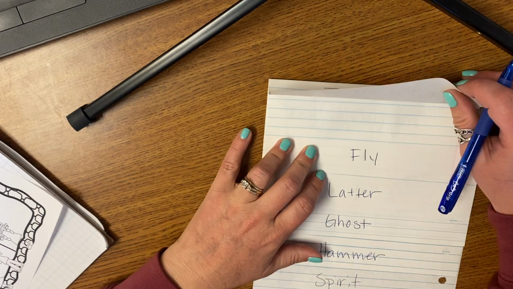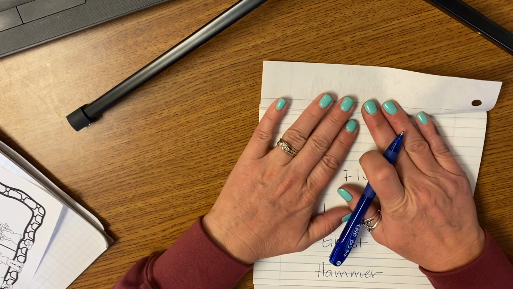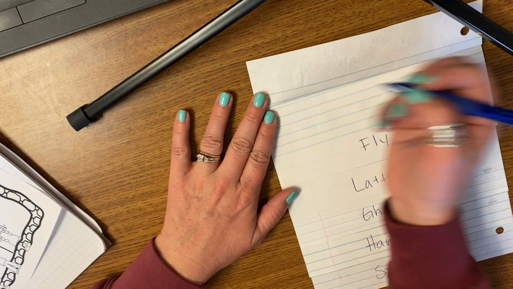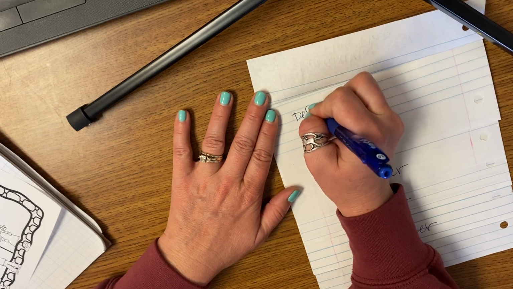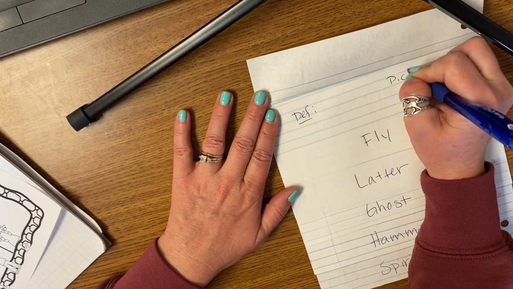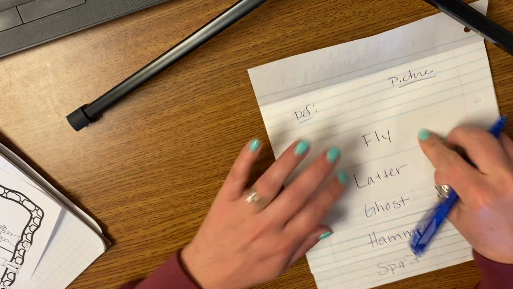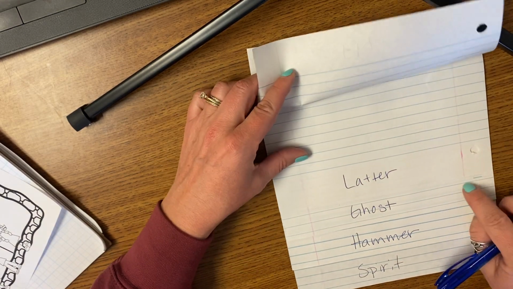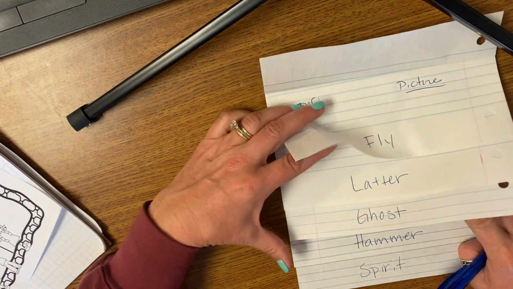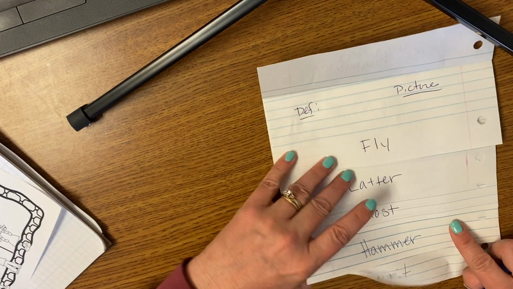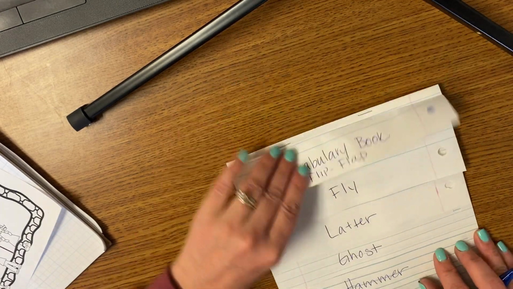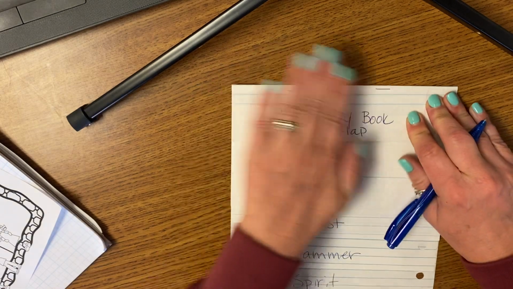And then you flip the page open, the top page, and then you write the definition and do a picture of the word fly, and same thing for ladder and ghost and hammer and spirit. Okay, so that's a flip flap book.